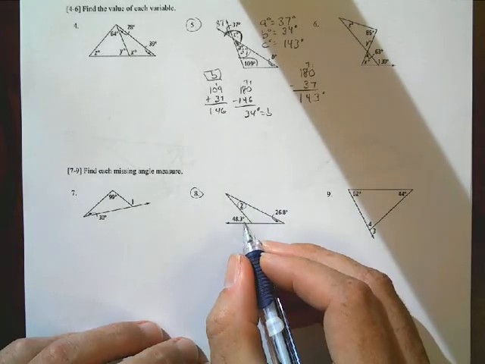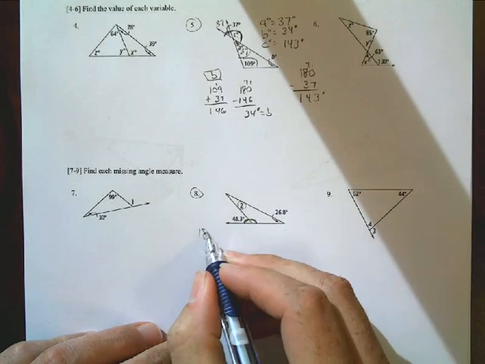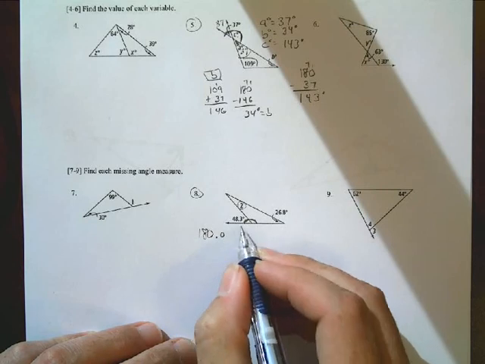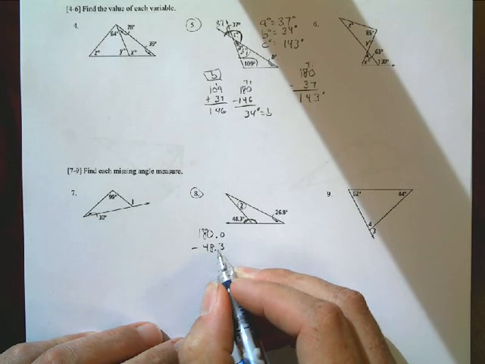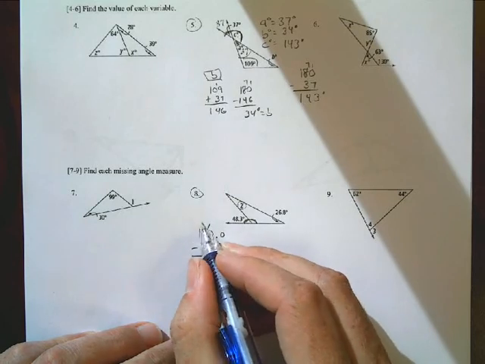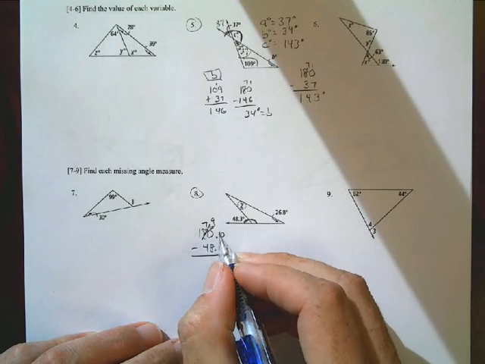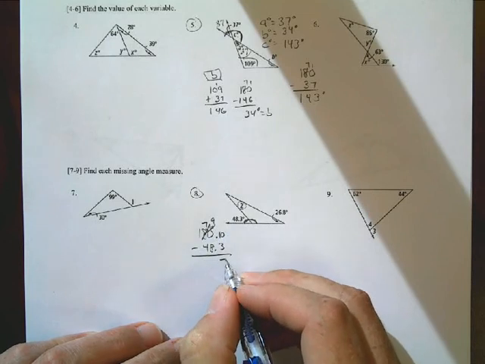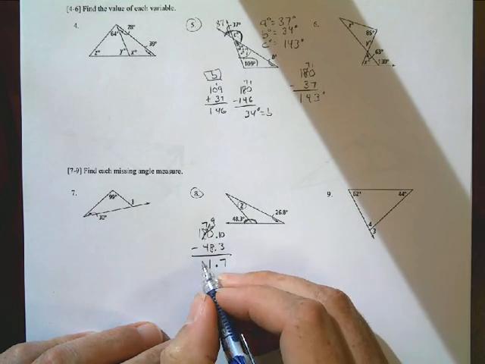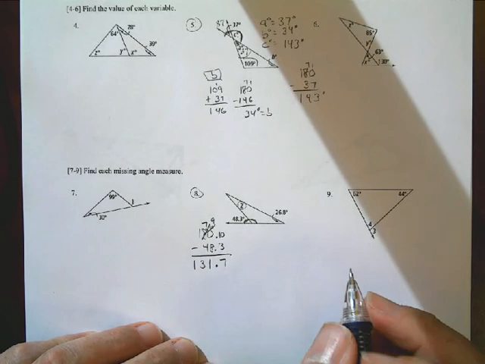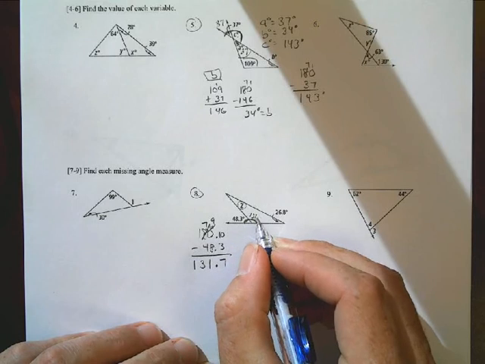Alright, so this right here is a supplementary angle. So I can take 180, I'm going to put a 0.0 right there since I'm messing with a decimal, and I'm going to subtract 48.3. And so I'm going to borrow here, that becomes a 7 and a 10. Got to keep borrowing, that becomes a 9 and a 10. 10 minus 3 is 7. Bring the decimal point down. 9 minus 8 is 1. 7 minus 4 is 3. And I still have a 1 right there. So now I know this angle measurement inside of here is 131.7.